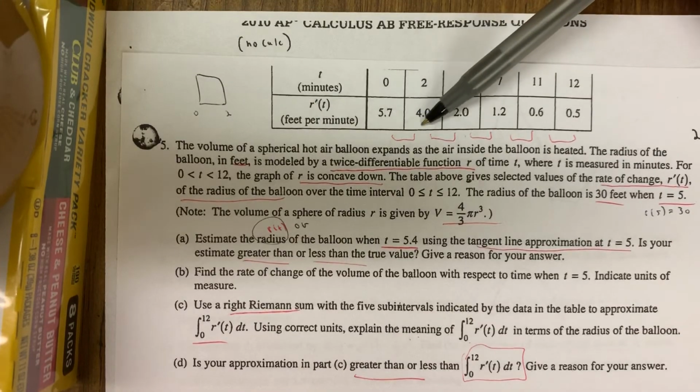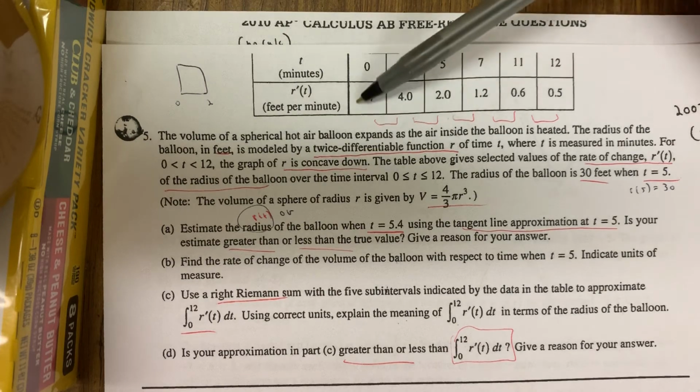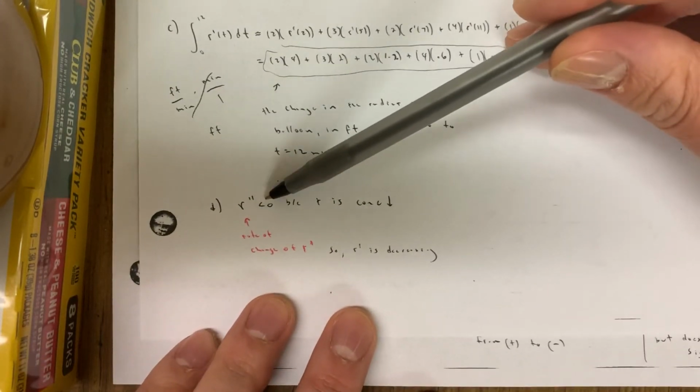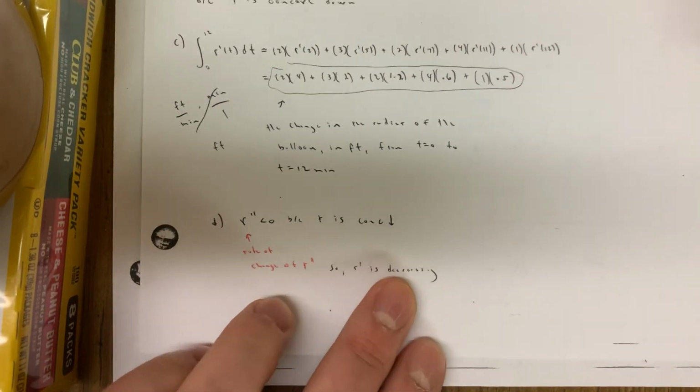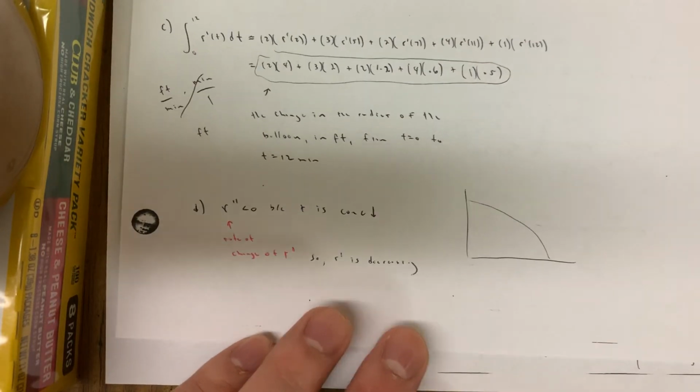Not so easy to see. It looks like r prime is decreasing, but it's not enough here because they don't tell you when it's equal to 0. It could be increasing and decreasing in between. But if the graph of r is concave down, that means that r double prime is always negative, which means that the slope of r prime is negative. That means r prime is decreasing. And think about it, we just did: r prime is decreasing, so draw some decreasing function. Who cares what it looks like?